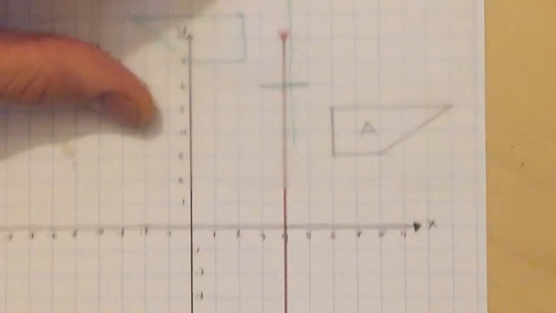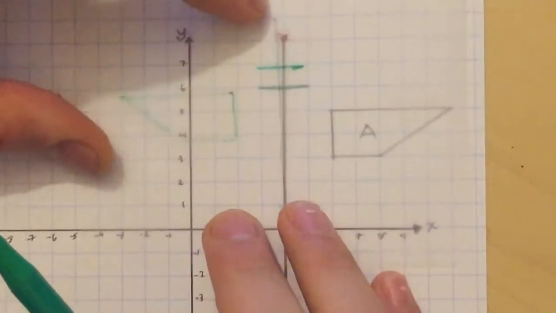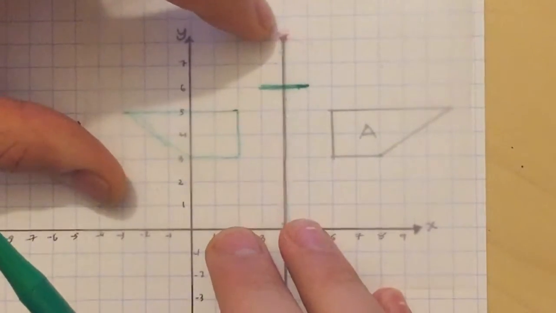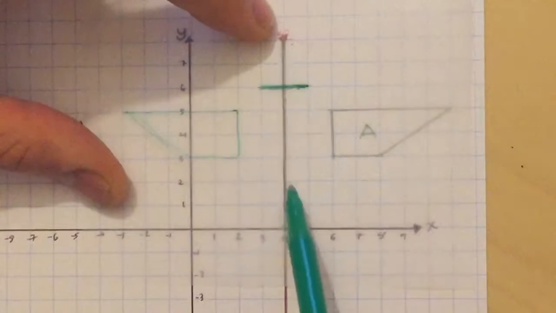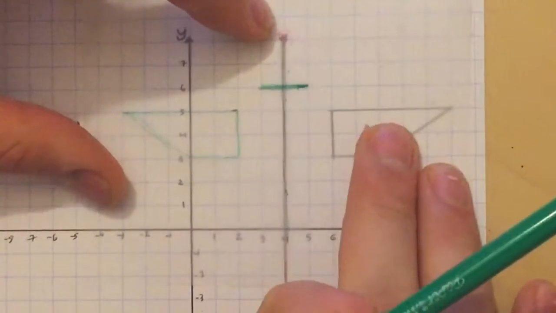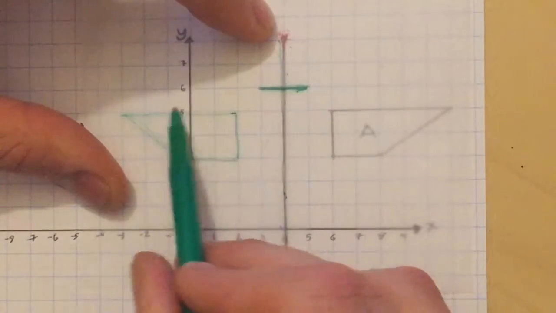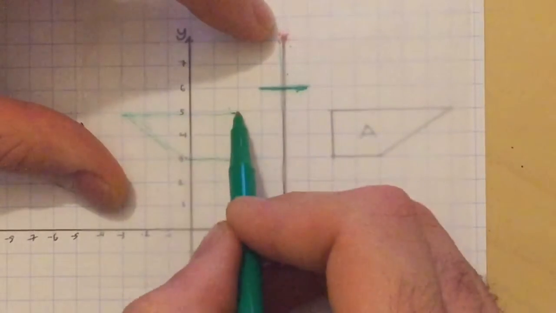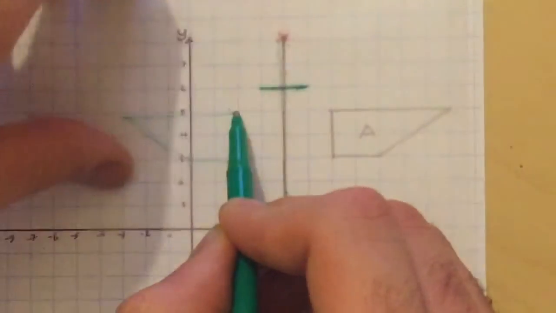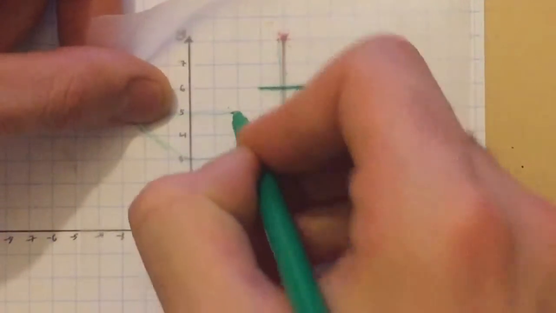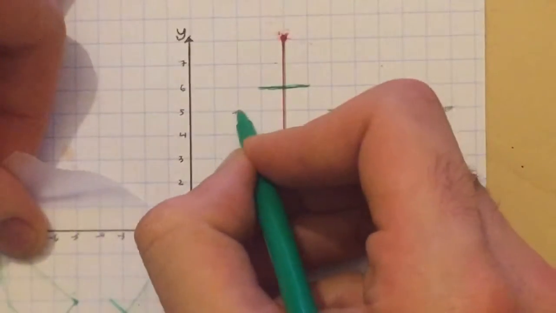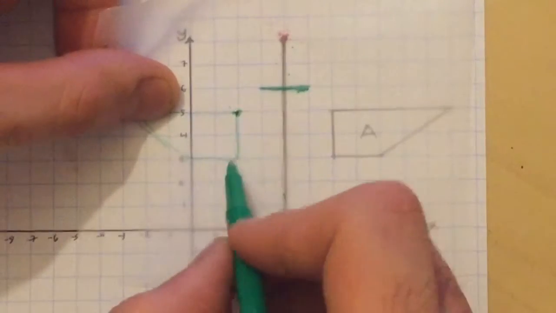So, here's your tracing paper. You would go over and make sure everything, the little cross and the mirror line, is on top of the original one. And this is where your shape is going to be when you reflect it. So you are going to put the points there. There's going to be a point there. There's going to be a point here.